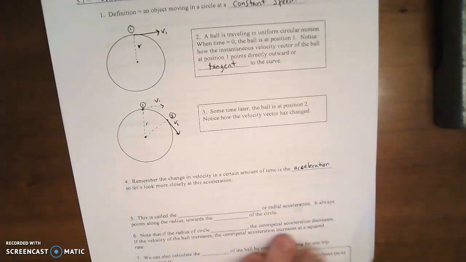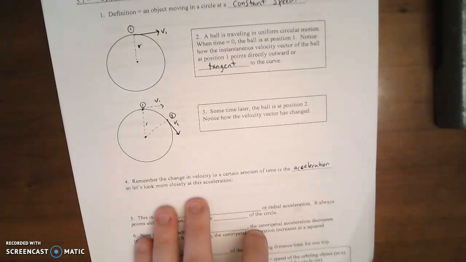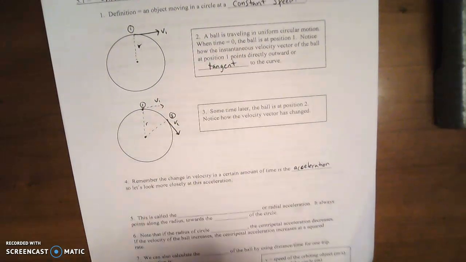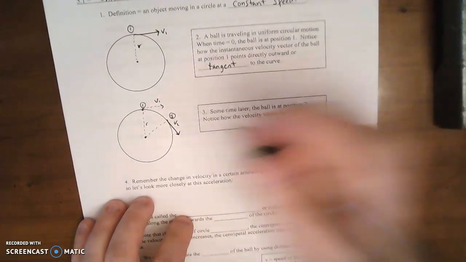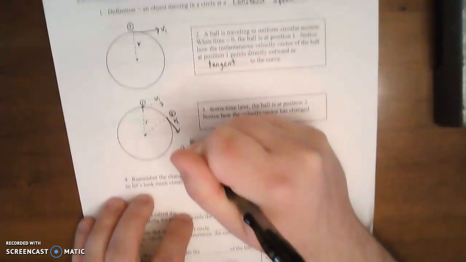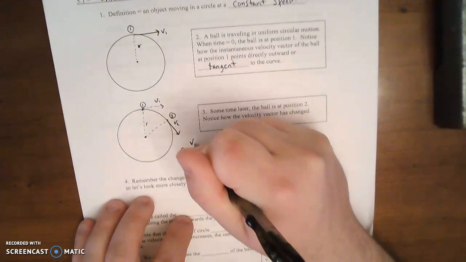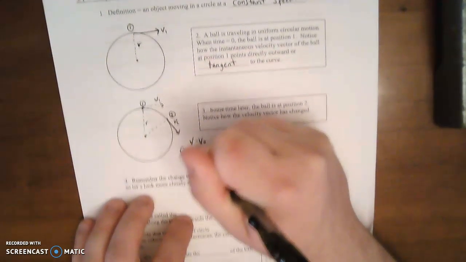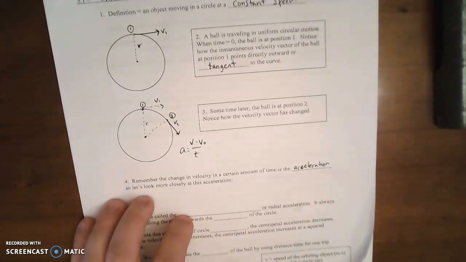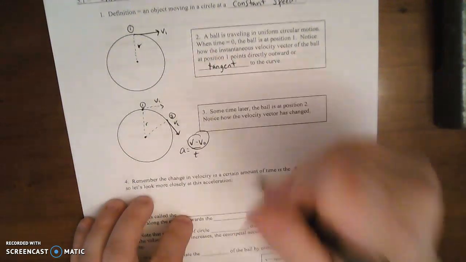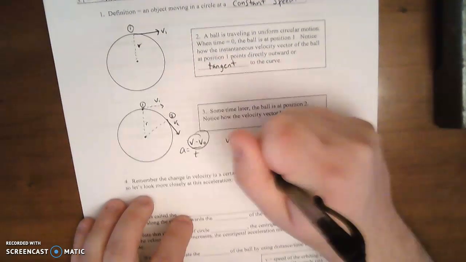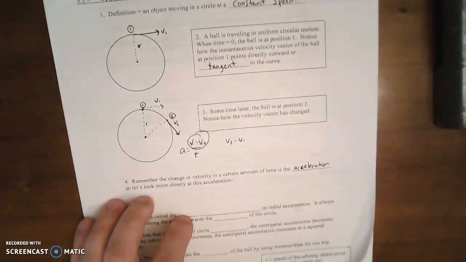So we are supposed to look more closely at this acceleration. If you recall back in the kinematics unit, our equation for acceleration was simply a equals V minus V naught all over the time that's elapsed. And we need to figure out what the change in velocity is. That right there would simply be V2 minus V1. But because these are vectors, we have to draw these things out.